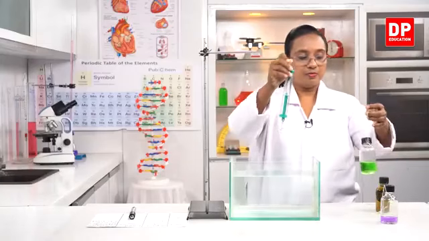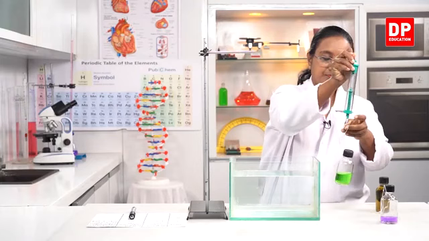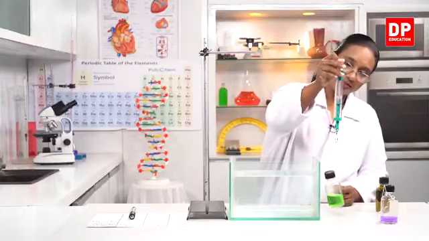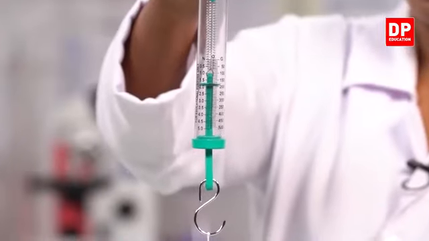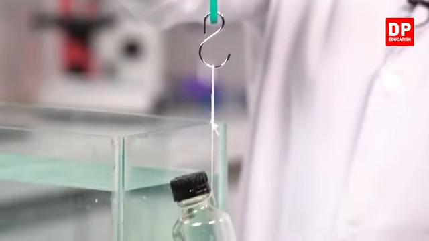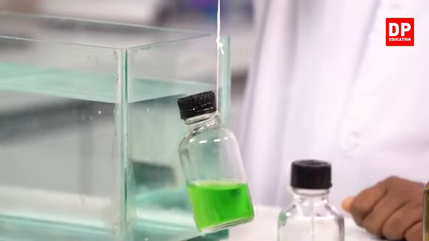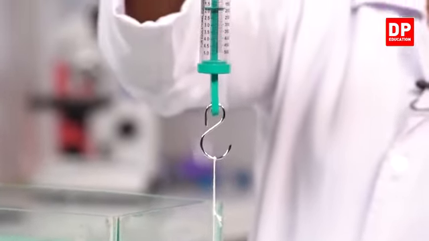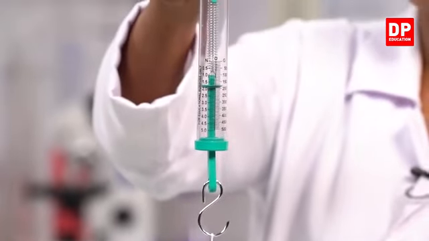So the second object, again you can see the weight. So here you all can see the reading of the Newton balance, 1.8 Newtons. The weight is 1.8 Newtons.